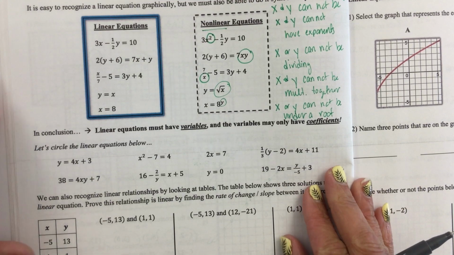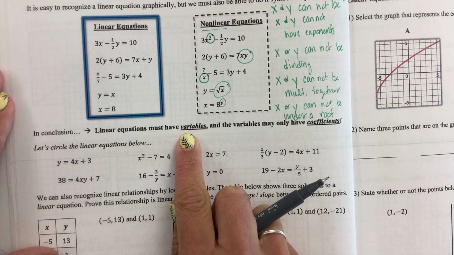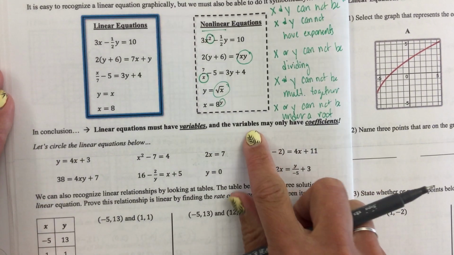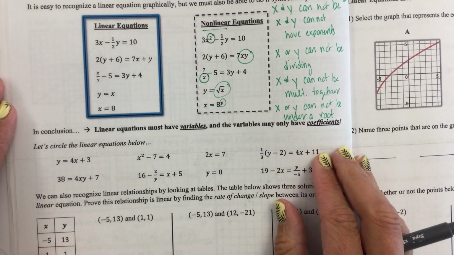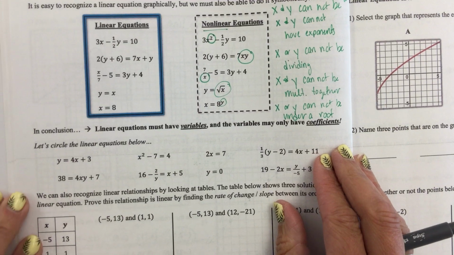So in conclusion, linear equations must have variables. We need an x and y in there. And the variables may only have coefficients. A coefficient is a number in front of the variable. So let's circle the linear equations below.